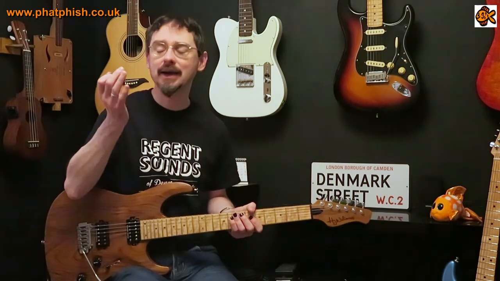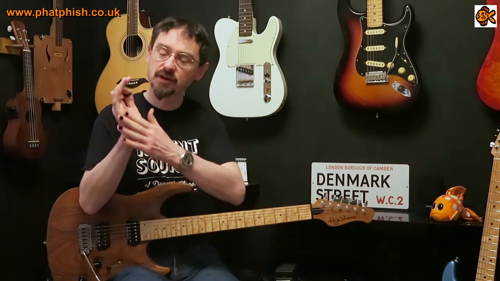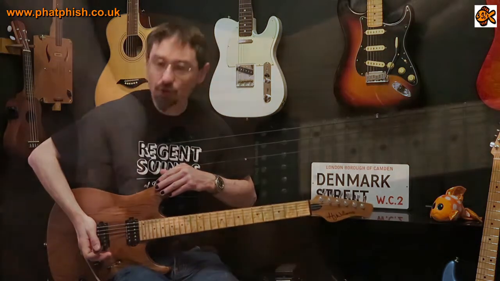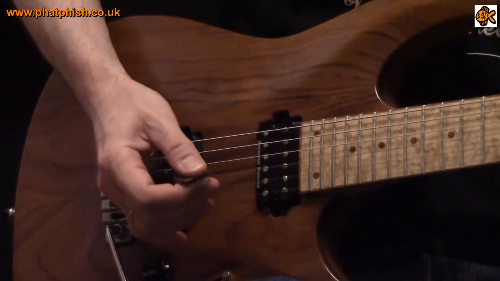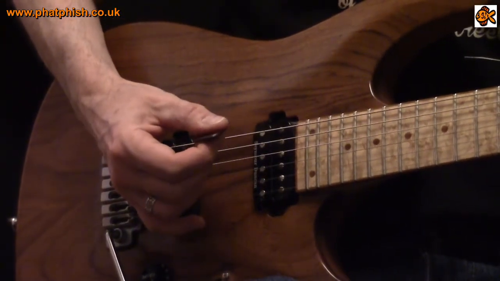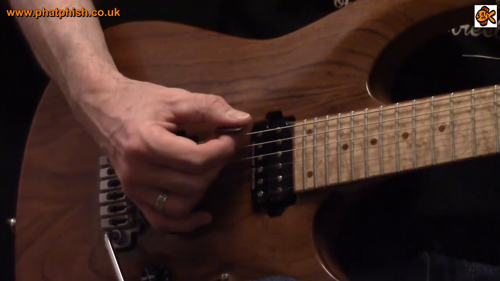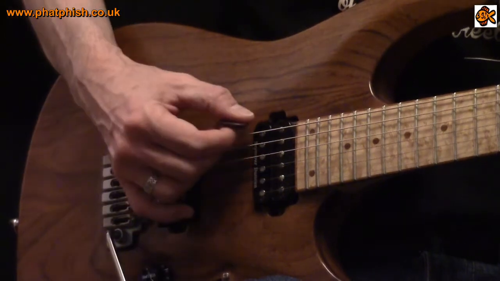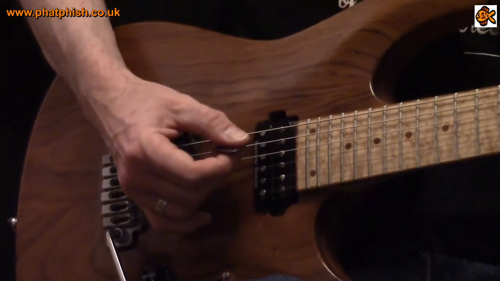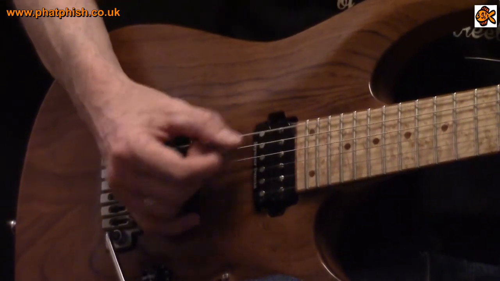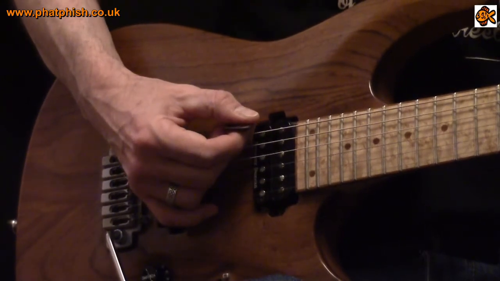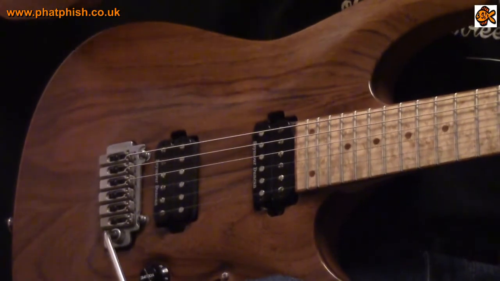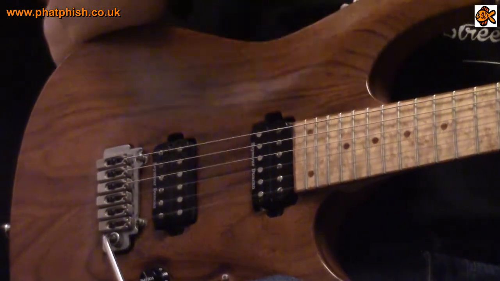What you can do with your picking hand is just rest the side of the palm on the bridge at the saddles. Not enough to completely kill the note dead, but enough to just stop it ringing out completely. So instead of having the full sounding chord, you have something different. You can still hear the notes, but they're not ringing out and running into each other.